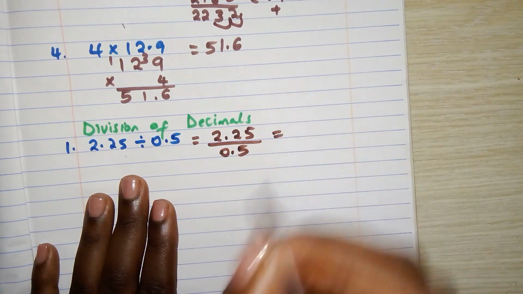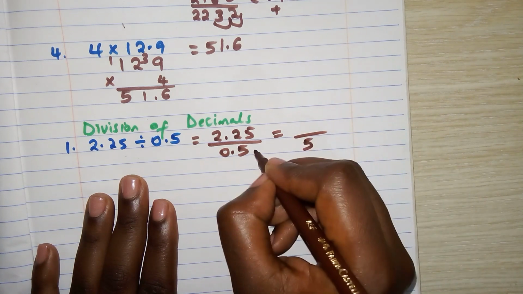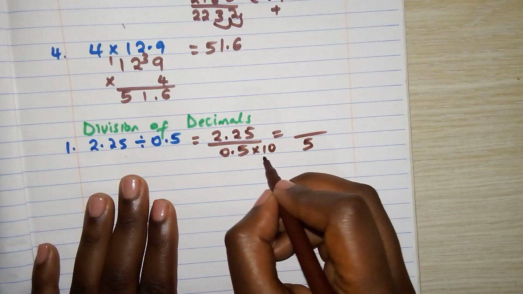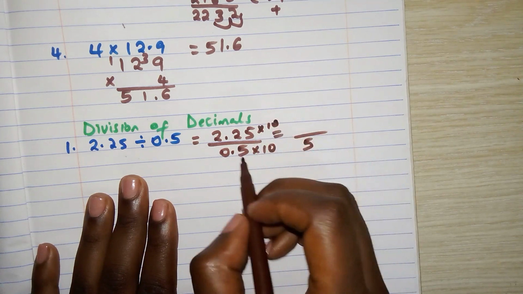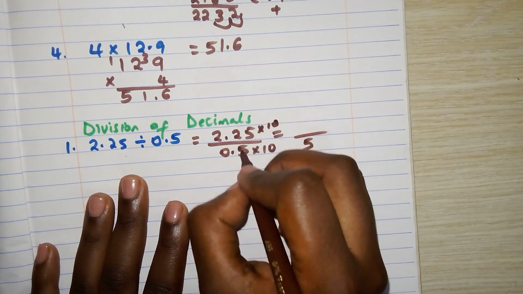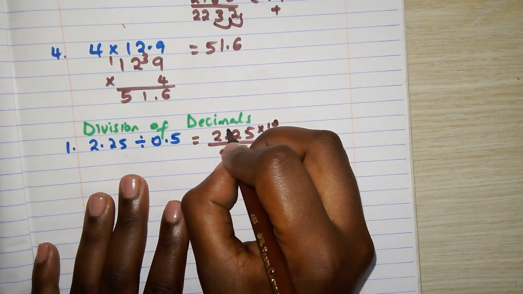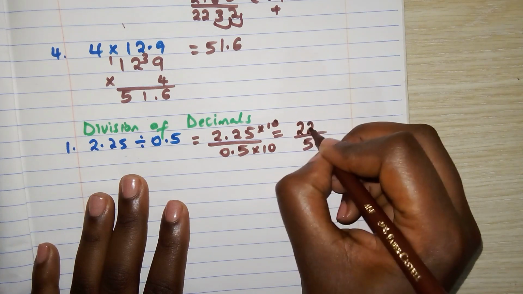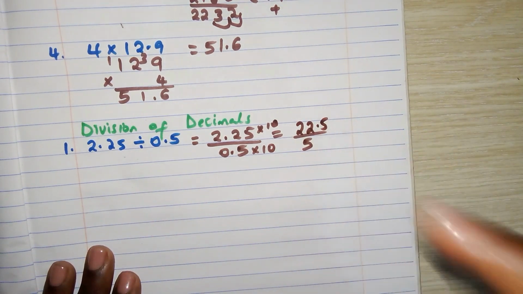And then how are we going to make 0.5 a whole number? That is 5. So we do times 10, and whatever you do at the bottom, do the same thing on top, equivalent fractions. So times 10, this decimal point will move once, making it 5. The decimal point will move here, making it 22.5. So you have 22.5 divided by 5.